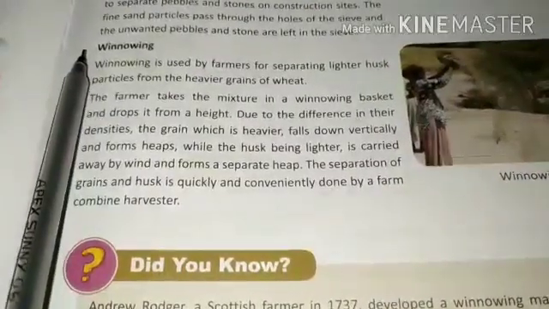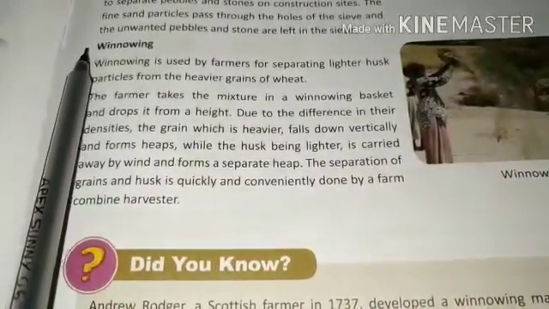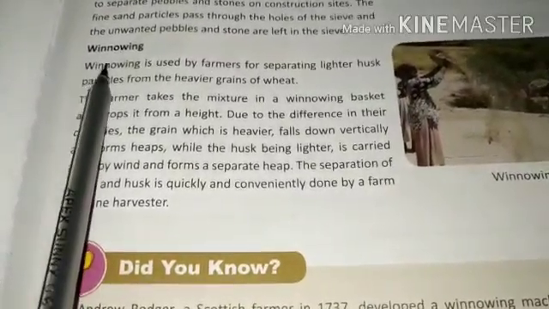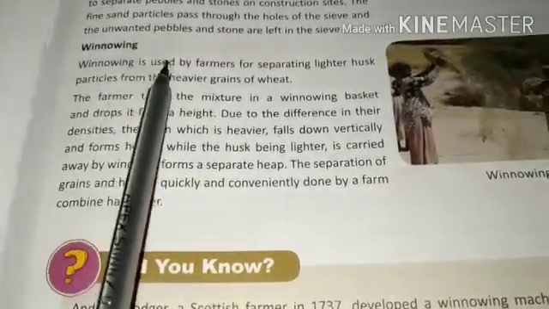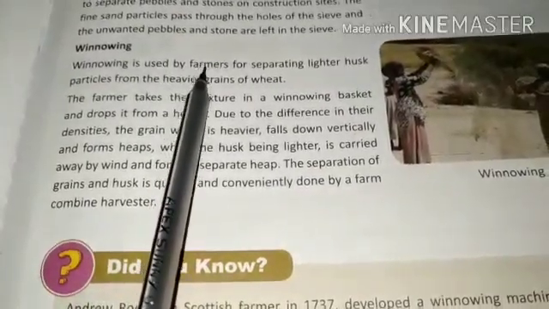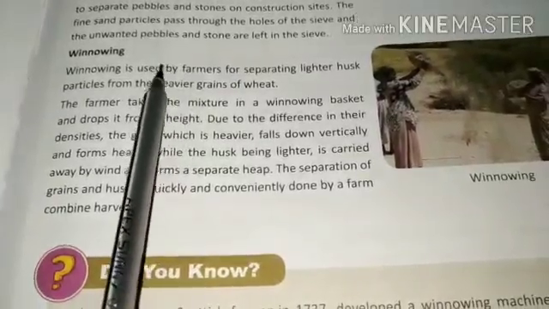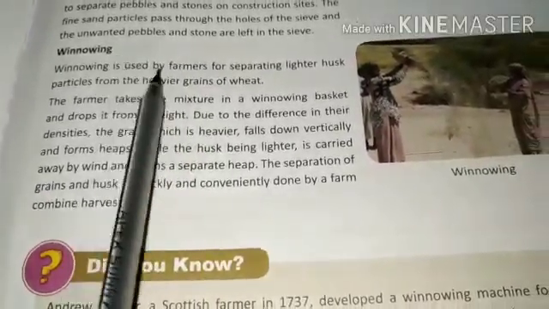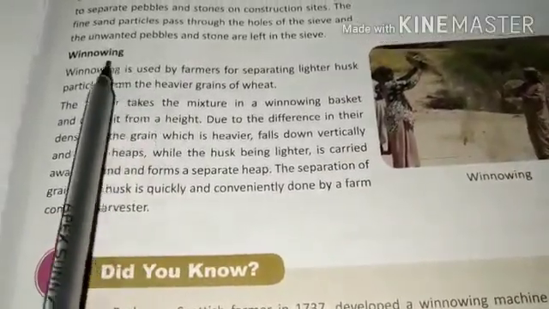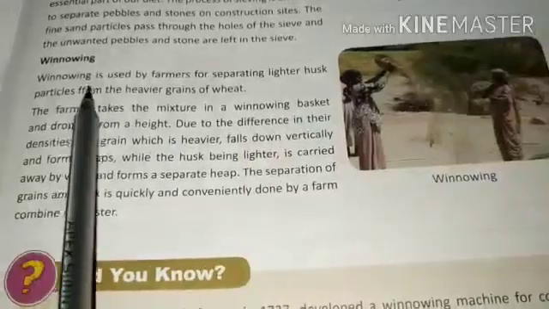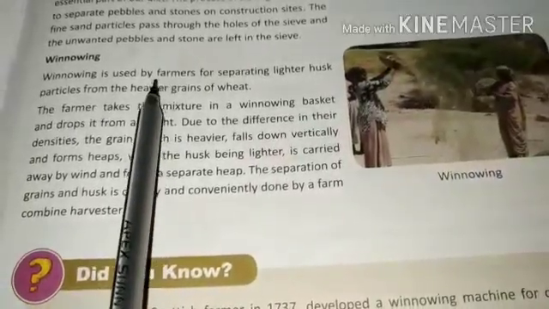Another process that we are going to discuss today is winnowing. Winnowing is a process which is also done by the farmers, and it is done after the process of threshing. That means it is a process which is done by the farmers after the threshing process is done. In this process, the lighter particles are separated from the heavier particles.